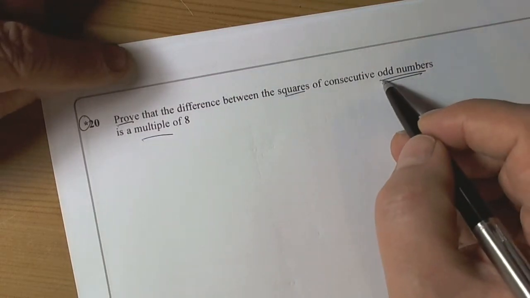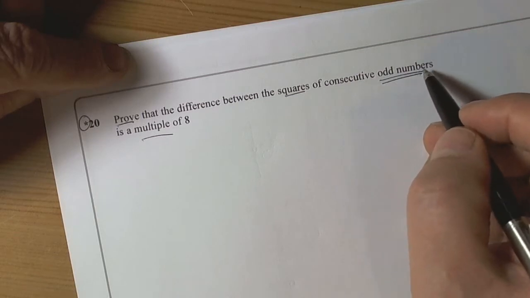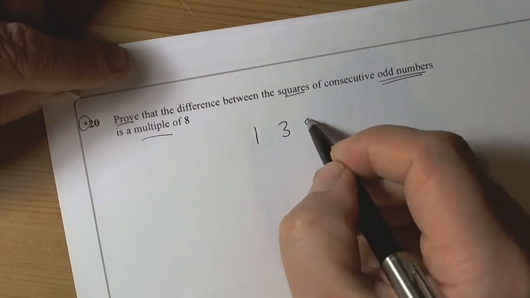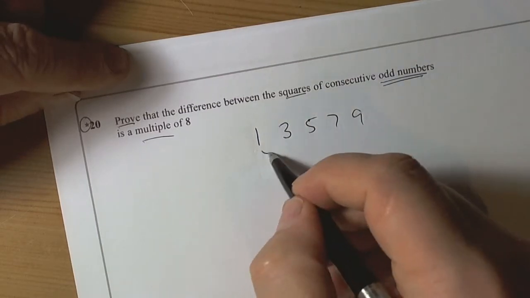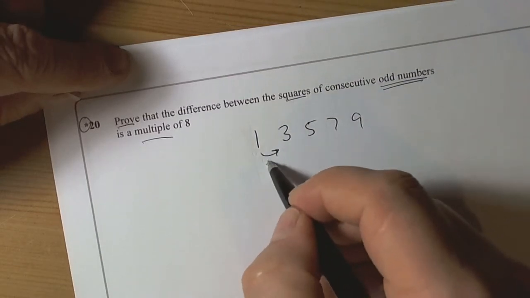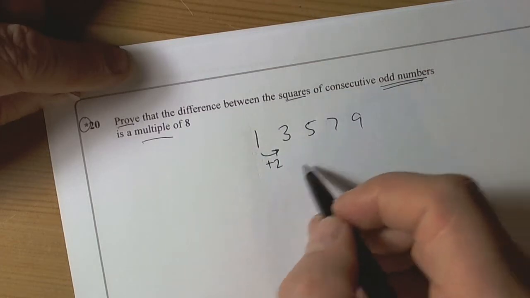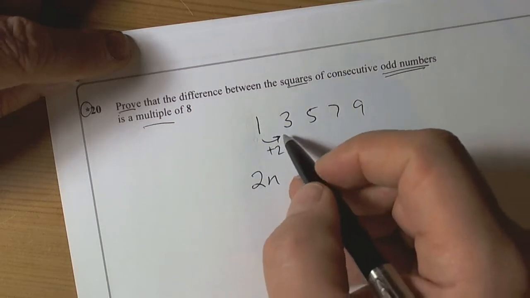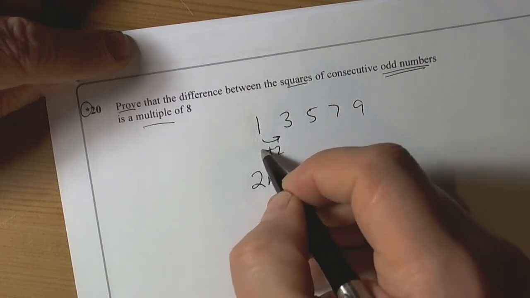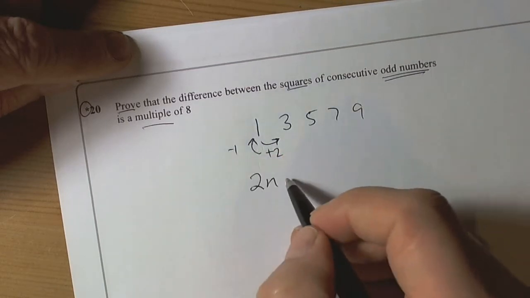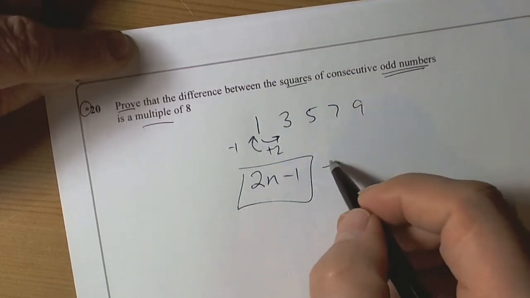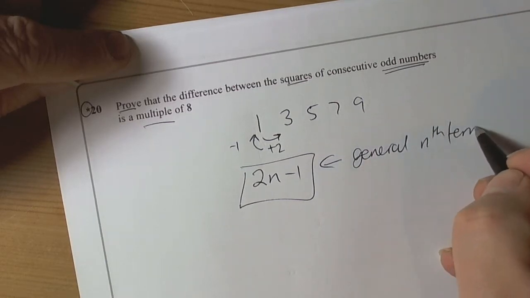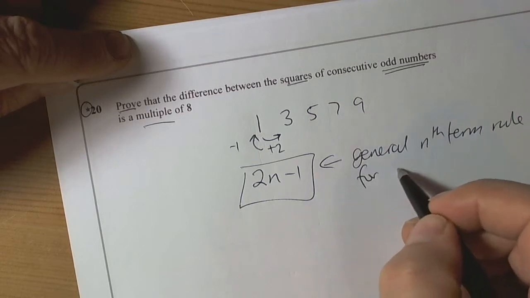So the first thing we need to remember is what's the rule that creates odd numbers. In other words, what's the nth term rule of odd numbers. If we look at the series of odd numbers 1, 3, 5, 7, 9 and so forth, we can see that the nth term rule can quite quickly be worked out by looking at the pattern. It goes in twos, so that tells me the nth term rule will involve 2n, 2 times the term number, and then when I write out the 2 times table, I find that to get from there to there I have to take away 1. So that's the general nth term rule for odd numbers.